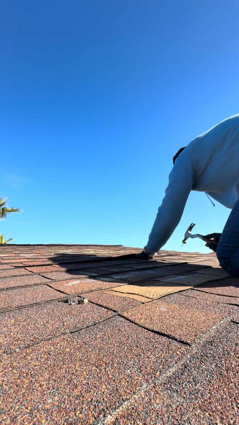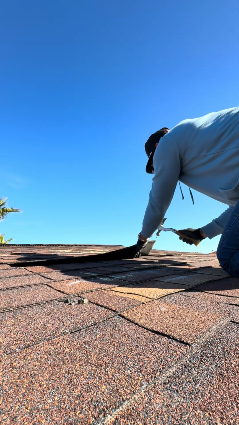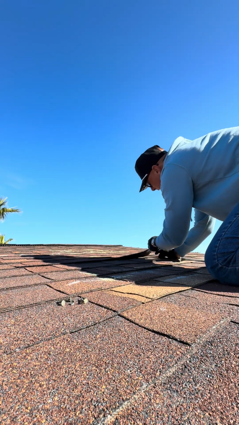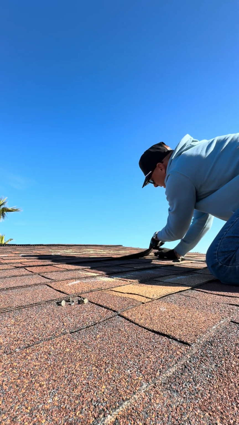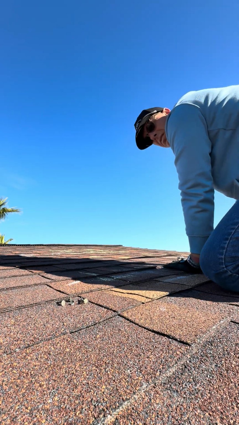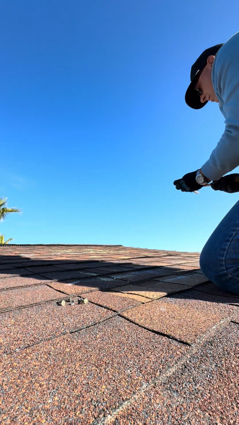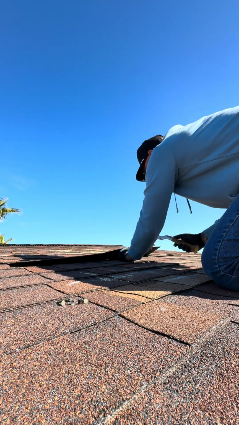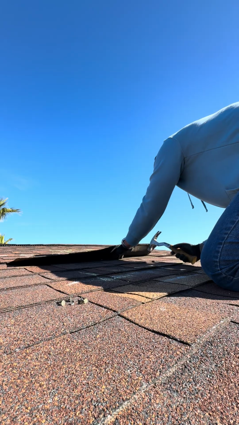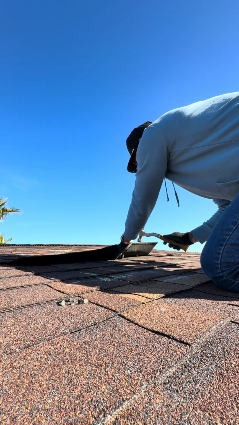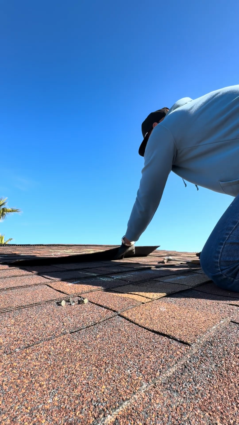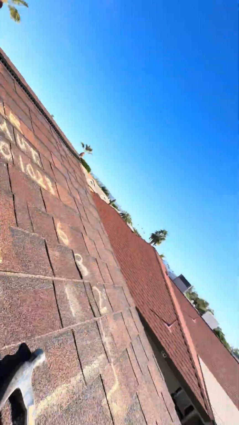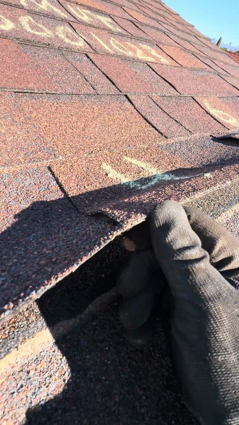Going into the headlap shingle on number 4, being as gentle as I can. You can see shingle's already buckling and cracking as a result of the repair. Moving down the shingle, I'm installing fasteners every 6 inches per manufacturer's installation instructions. As you can see, the laminate is already buckling.